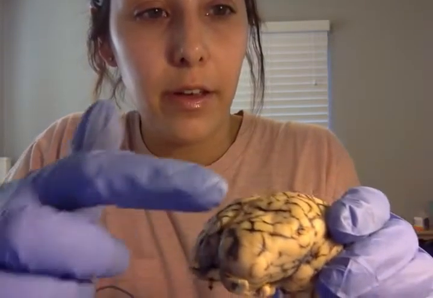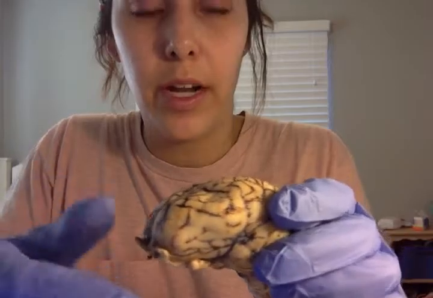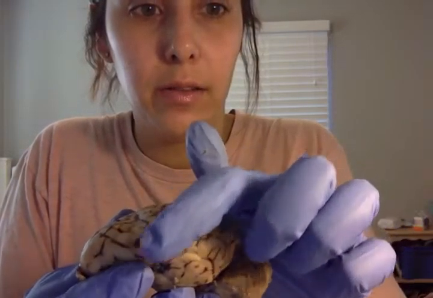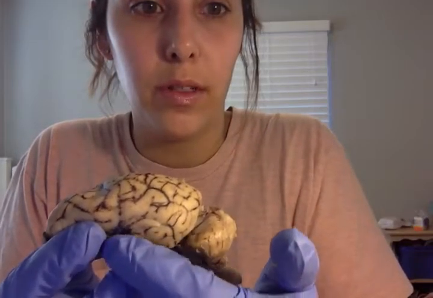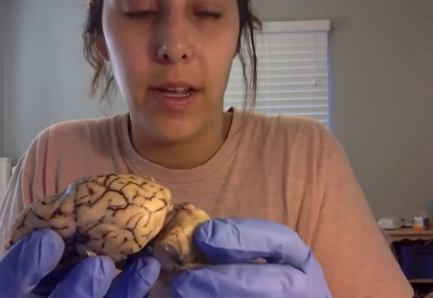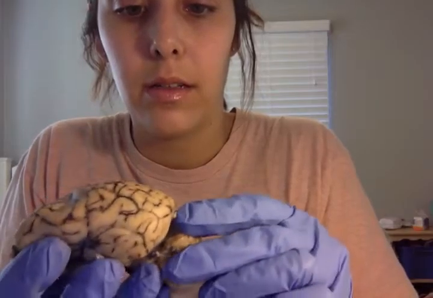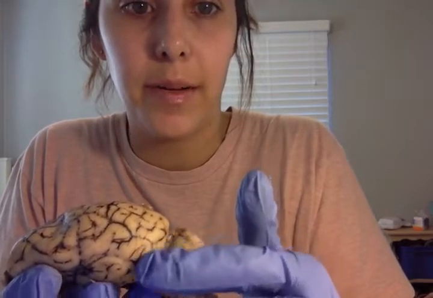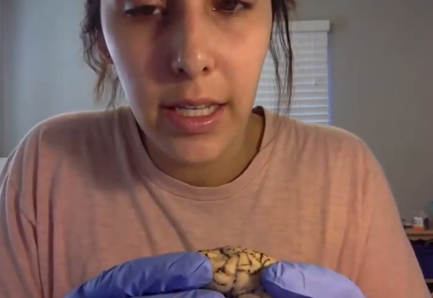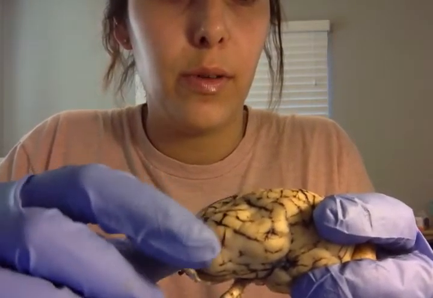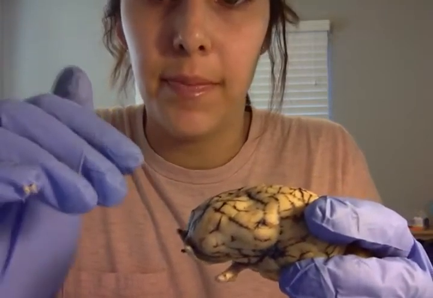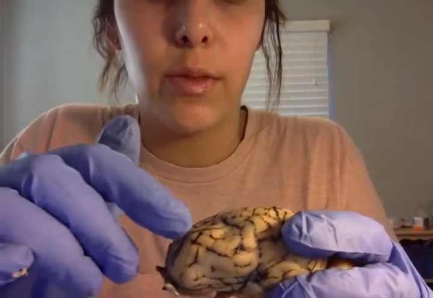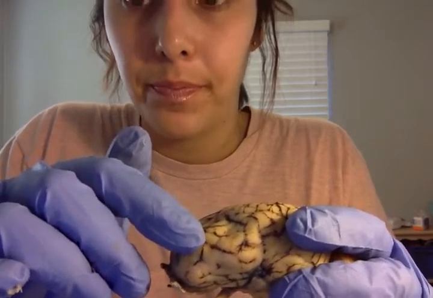Here we have the frontal portion of the brain, the parietal right here, the temporal is right here, and then we have the occipital, which is back here. Now, a gyrus is a ridge, so it would be one of the tan colored pieces right here, a ridge that raises. And then we have the sulcus, which is a groove.